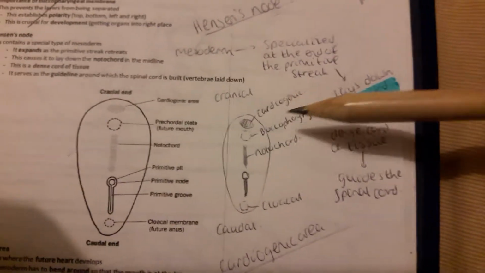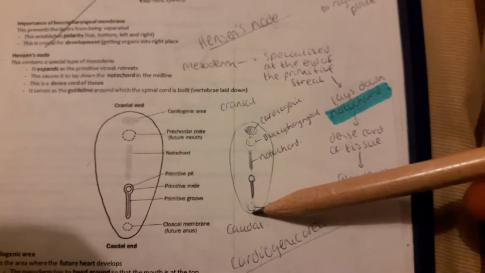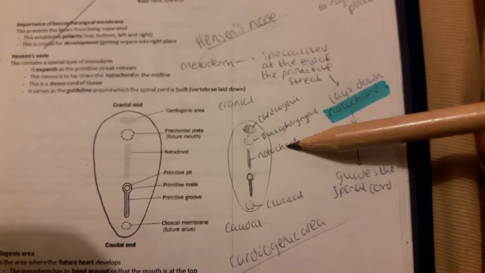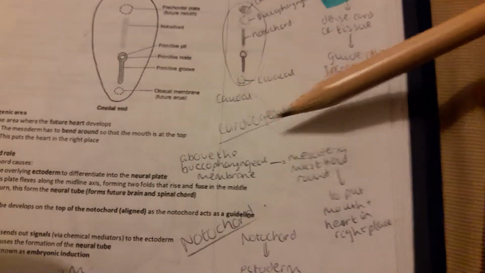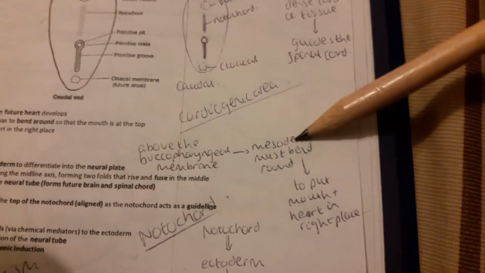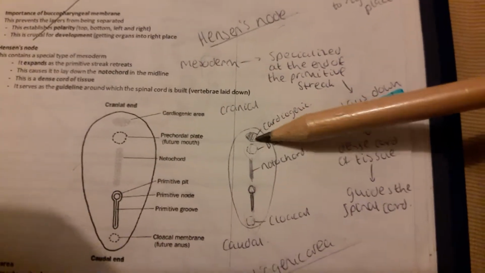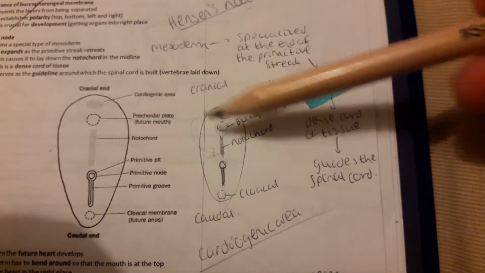So in terms of what we've talked about so far, you've got the midline created by the primitive streak, forming the anterior posterior axis. You've got the buccopharyngeal membrane and the cloacal membrane. You've got the primitive streak with the Hensen's node at the end of it, which laid down the notochord. And I'm going to talk about the cardiogenic area in a second. Interestingly, the cardiogenic area lies above the buccopharyngeal membrane. So therefore the mesoderm has to bend round in order to put the heart and mouth in the right place. So you can see here that obviously the heart should not be above the mouth. So you know that it needs to bend round at some point to put it in the right place.